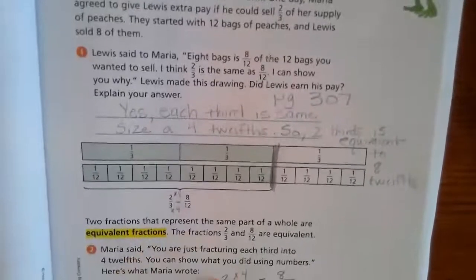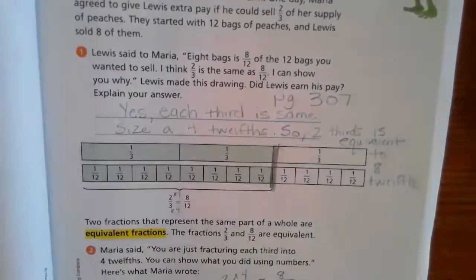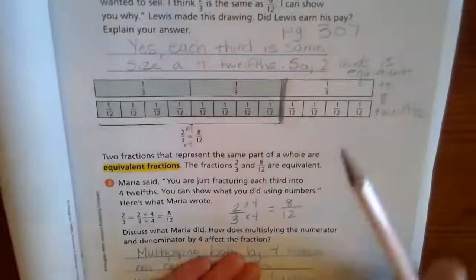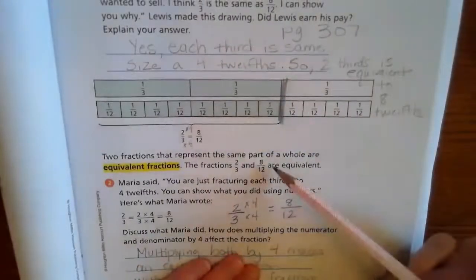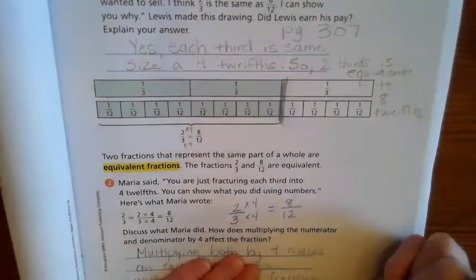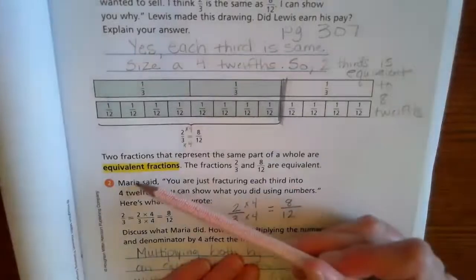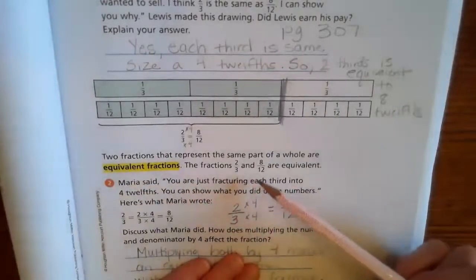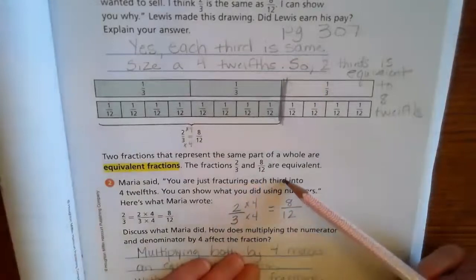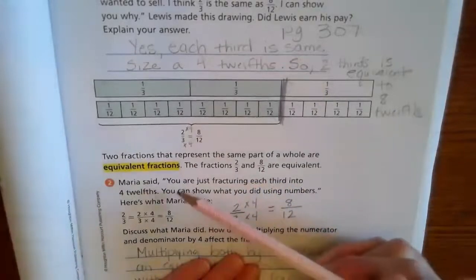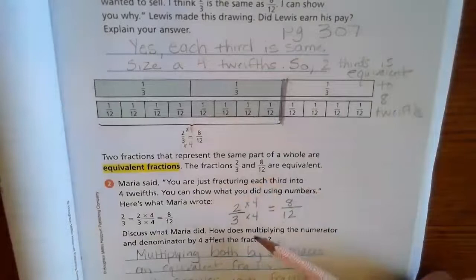Moving along, it says two fractions that represent the same part of a whole are equivalent fractions. 2/3 and 8/12 are equivalent. Number 2, Maria says, you're just factoring each third into 4/12. You can show what you did using numbers.